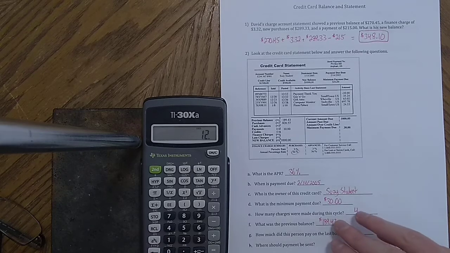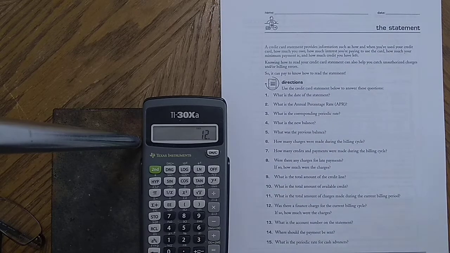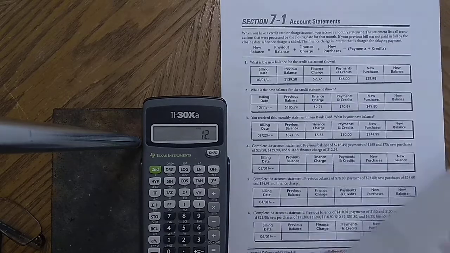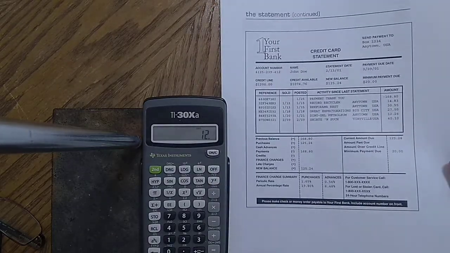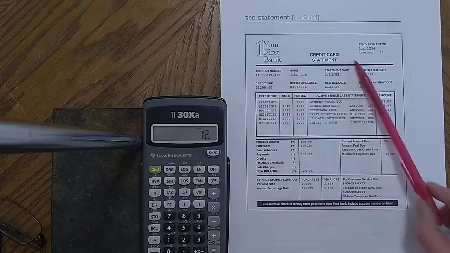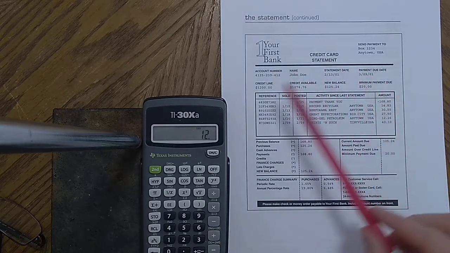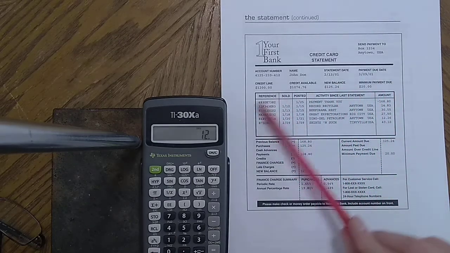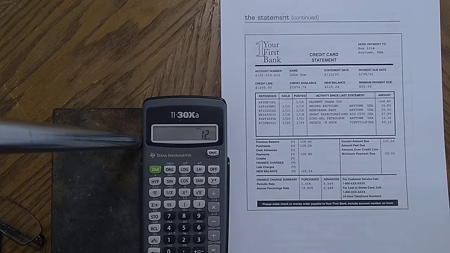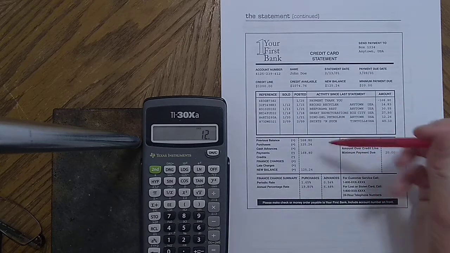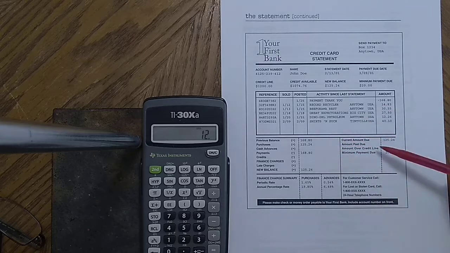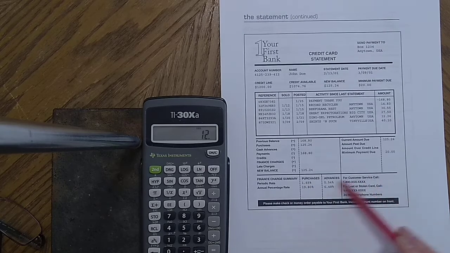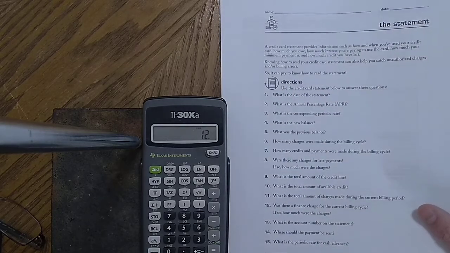Okay? Now, not every credit card statement is going to look exactly the same as this, but many of them are going to look very, very similar. Your homework tonight is to answer similar questions. The front of the sheet, I believe, just says the statement. The actual statement is on the back. And notice that it looks fairly similar. Send payment to, credit card statement, account number, name, statement date, payment due date, credit line, credit available, new balance, minimum payments. We've got the chart of all of the purchases and charges and payments. We have kind of a summary down here and here, and we have rates for APR, periodic rate, and then some more information.